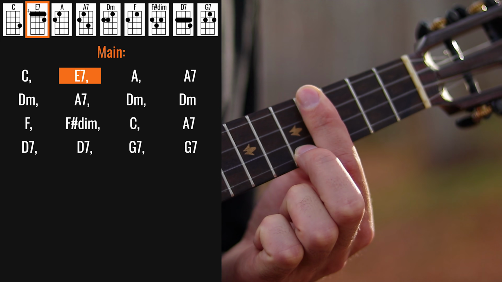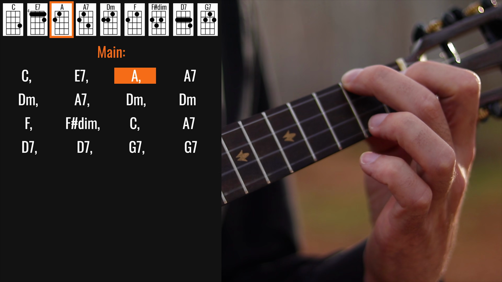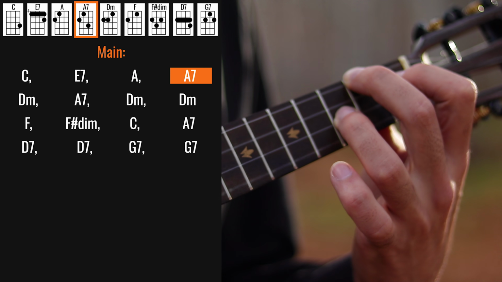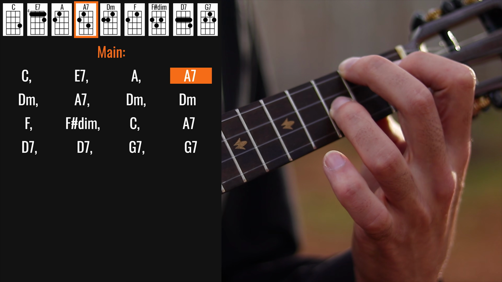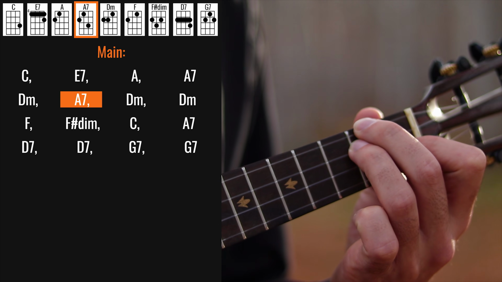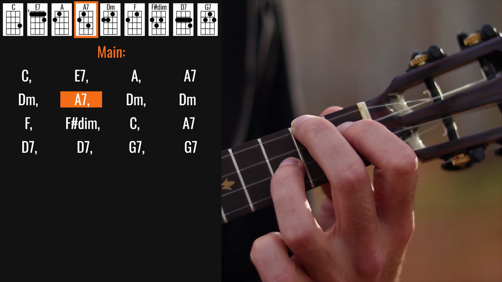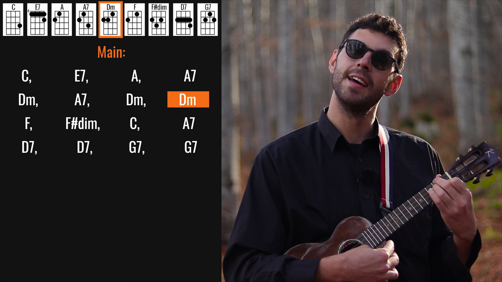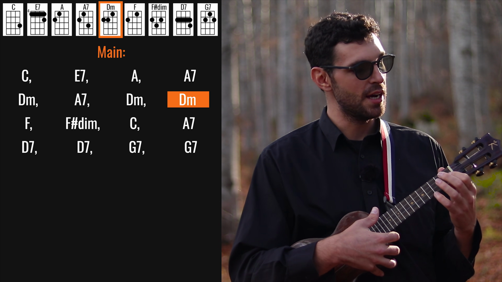Okay. And then the chord of A. To the chord of A7. Okay. And after that we have D minor. Back to A7. And back to D minor. A little bit longer. Alright. And after that we have the chord of F.